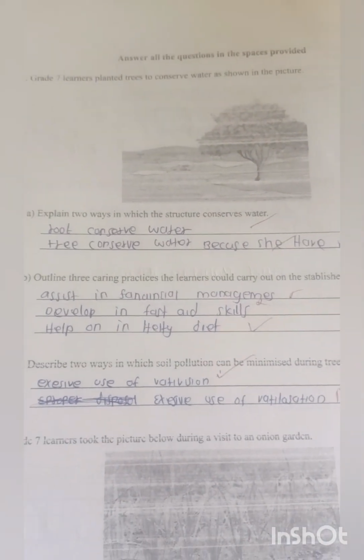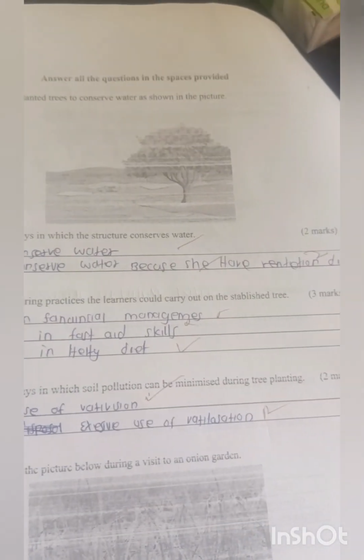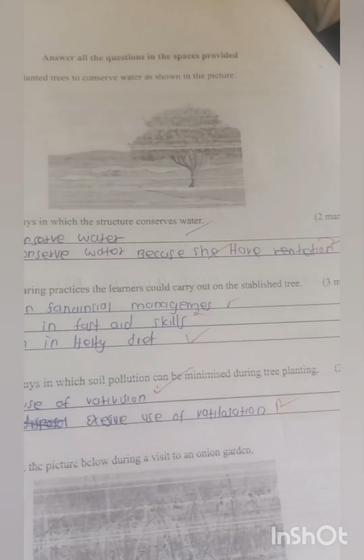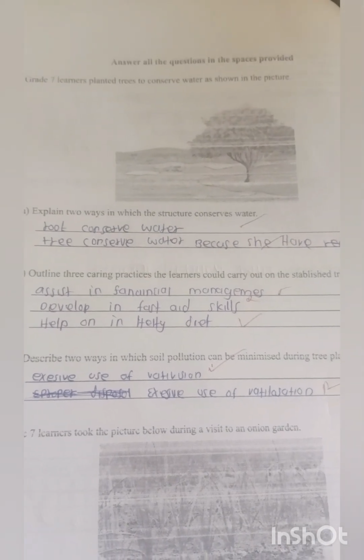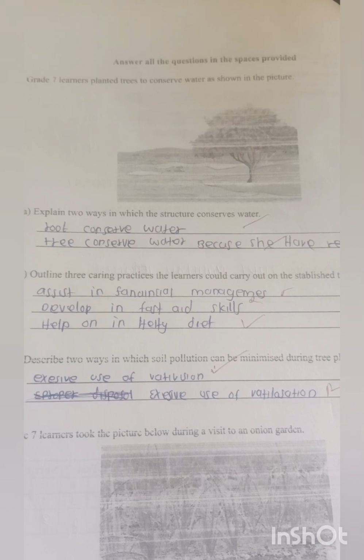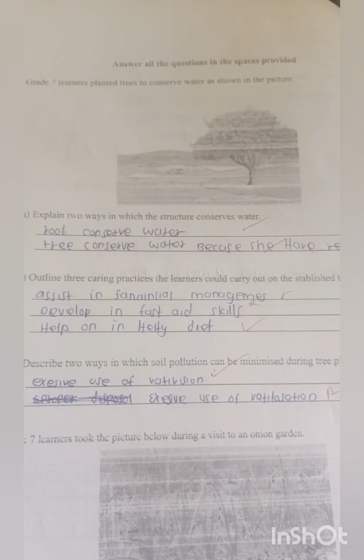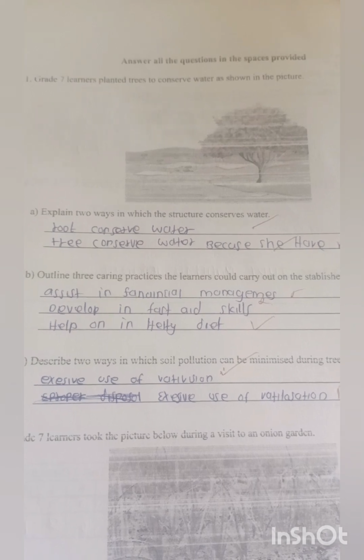And this is why, as a teacher, I feel so bad when somebody tells me to just not assist these learners. So this one is root conserve water. This did well. Tree conserve water because they have retention ditch. This learner made an effort. Carrying the practices, assist in financial management, develop fast and skill, help in heavy diet. These are the responses from our learner.